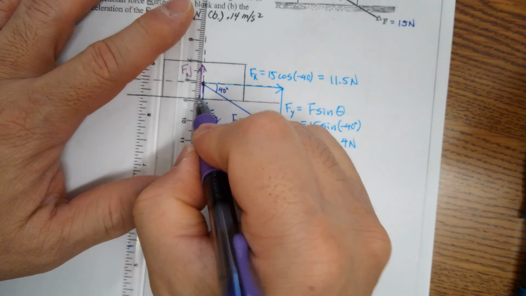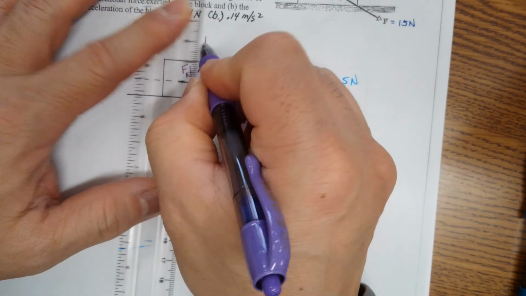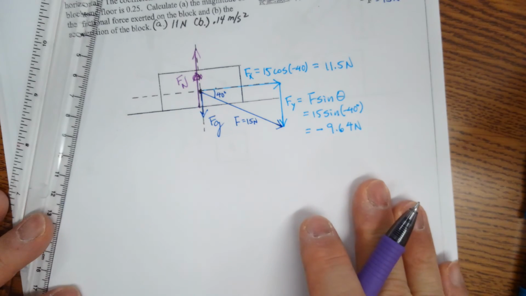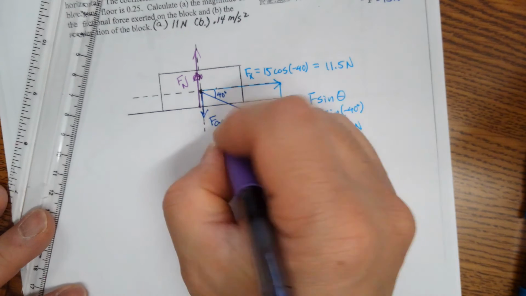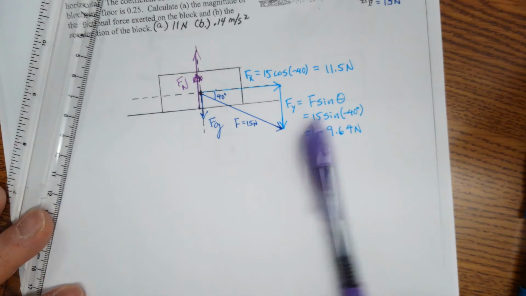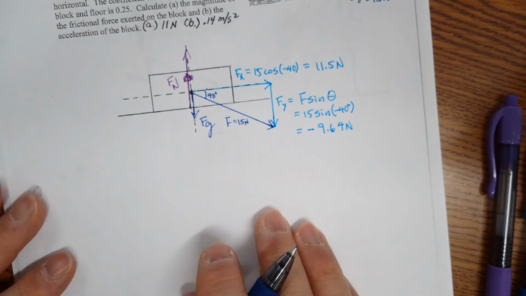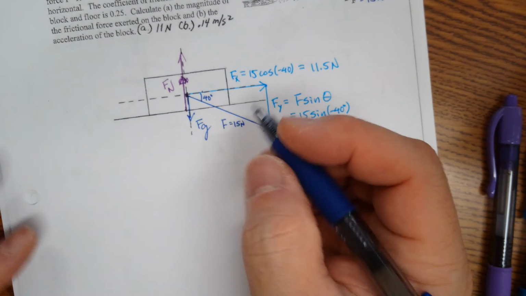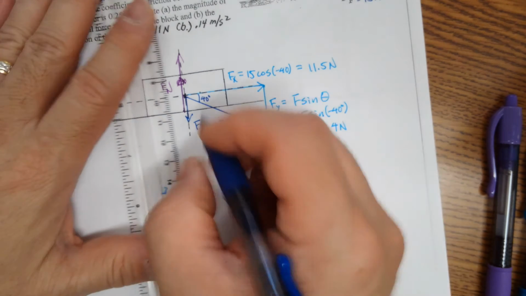And most likely my F normal is going to be a lot bigger than that. So Fg, now Fg is a 3.5 kilogram block, so obviously that's going to be bigger than 15.